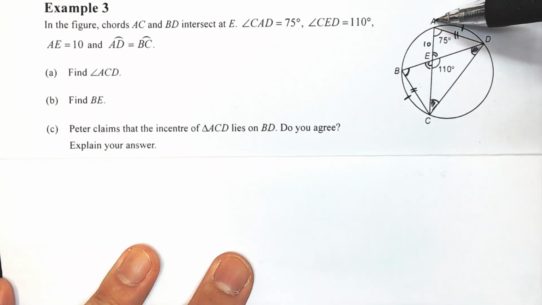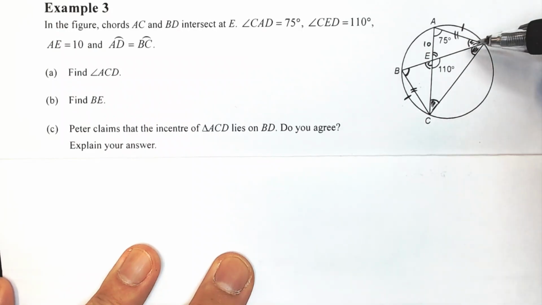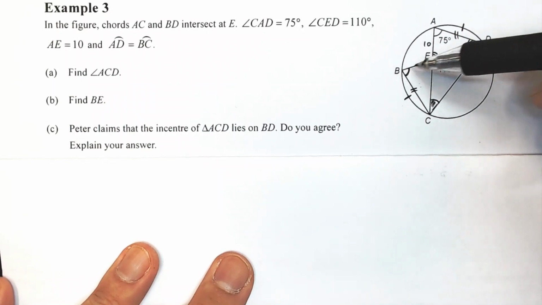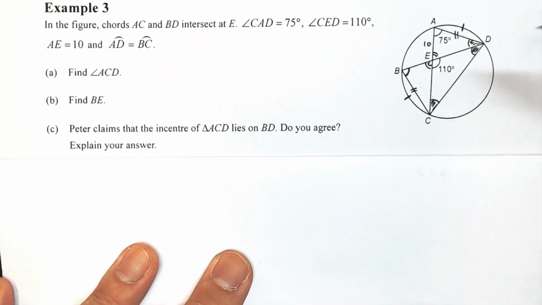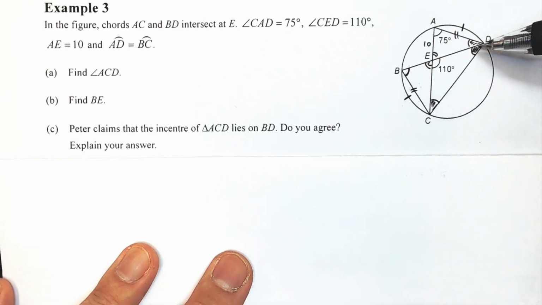And for triangle ACD, if we consider this line, if the two angles here are equal, that means BD is actually one of the angle bisectors of triangle ACD. And in this case, the incenter of the triangle ACD must lie on some point in between B and D.